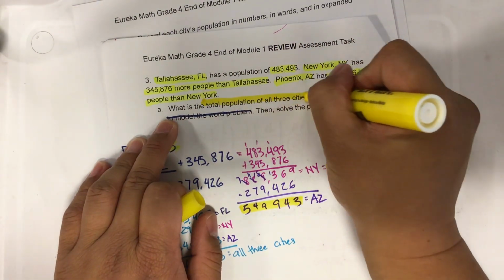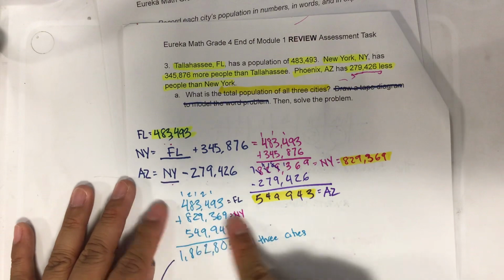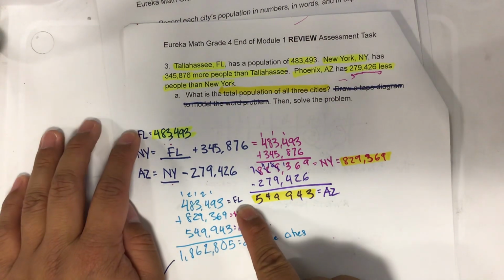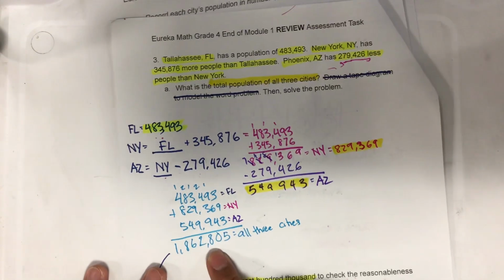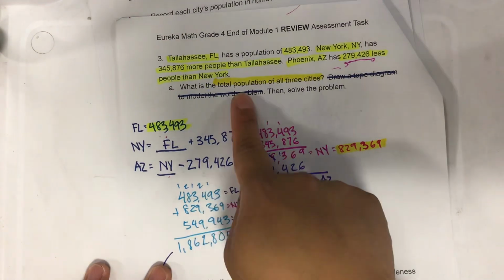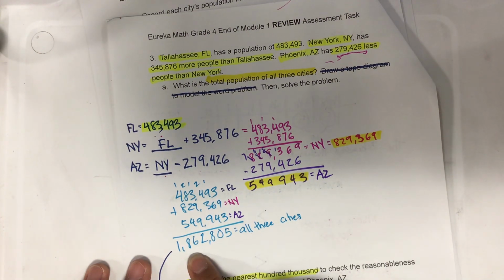So now we have our main part of our question, which is what is the total population of all three cities? That means we have to add the value of all three cities. So when we look down here, we have Tallahassee, Florida, New York, and Phoenix, Arizona. We add it all together to answer our question of the total population of all three cities is 1,862,805.